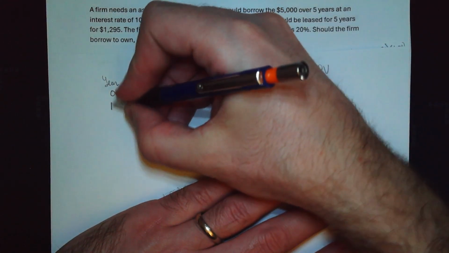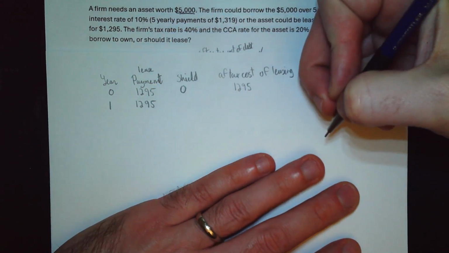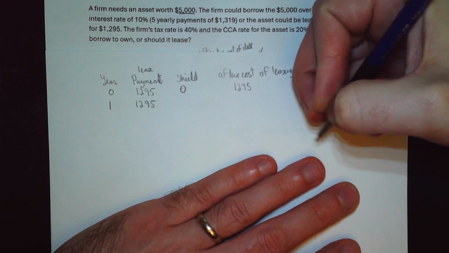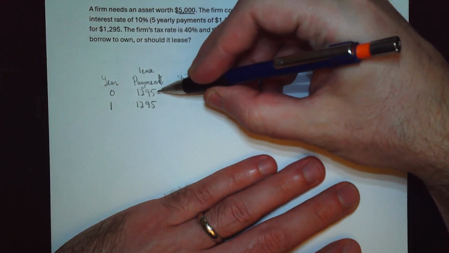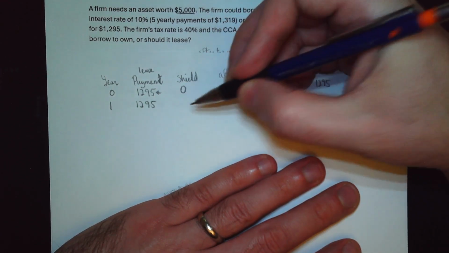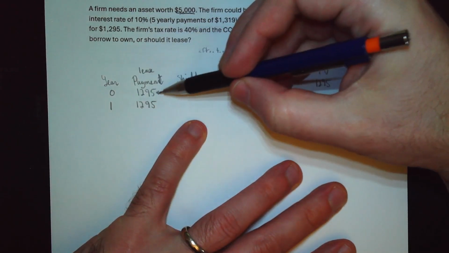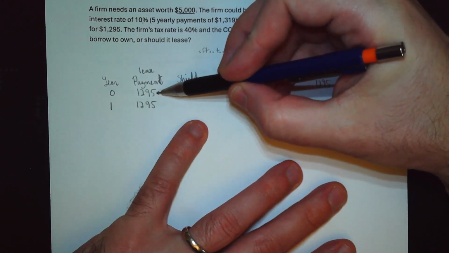For year 1, okay, we're going to get a payment of $1,295 at the beginning of the year, and then we're going to get the tax shield from this payment, right? We're going to get that also at year 1. And the tax shield in this case, we are going to get this whole payment, right? This whole lease payment will be tax deductible.